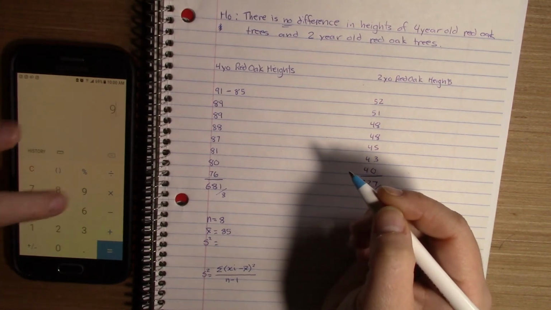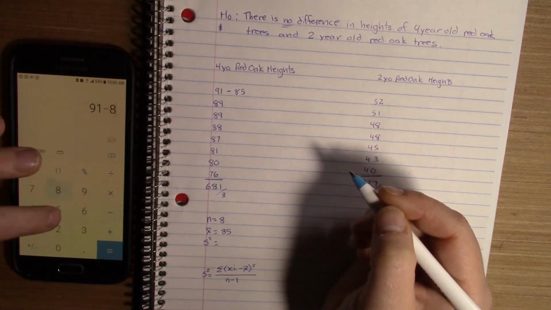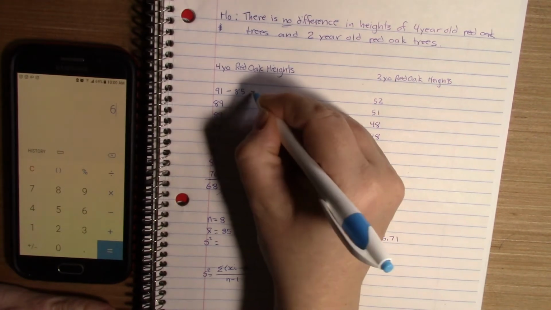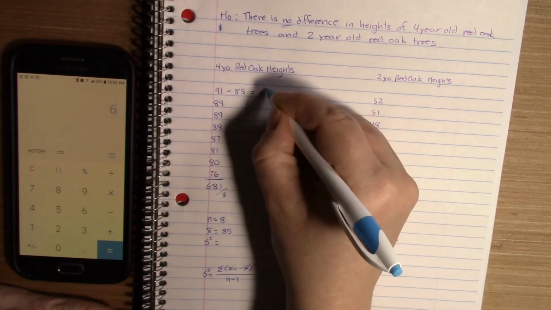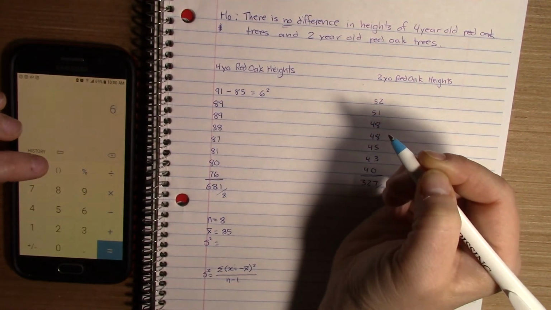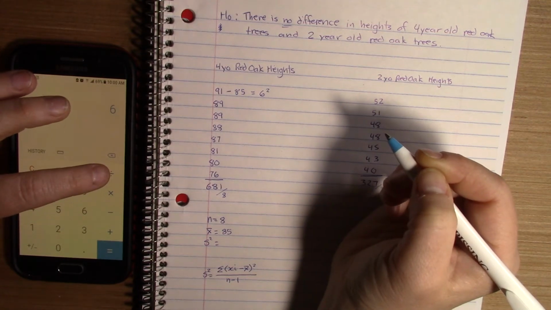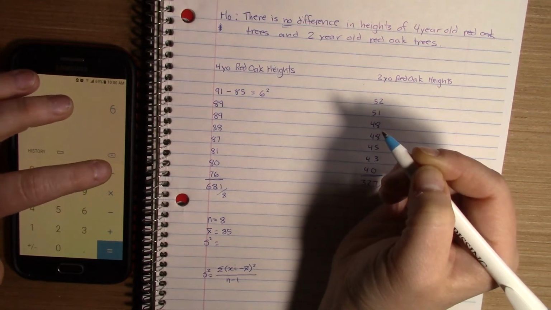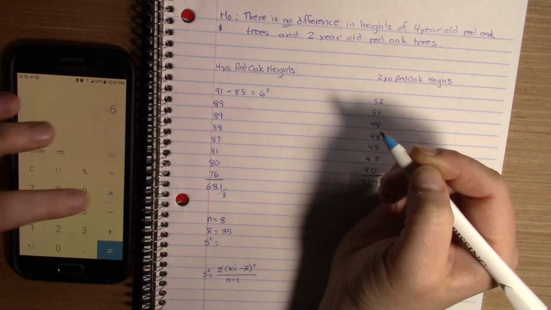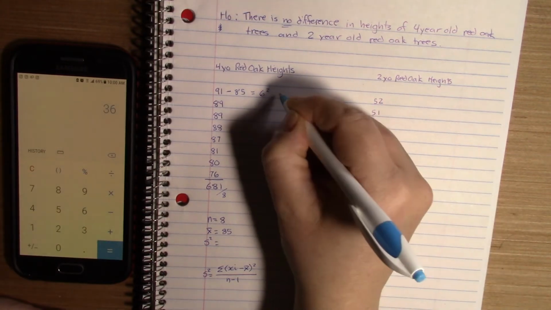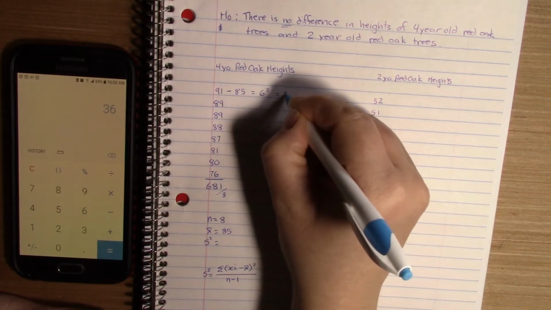I'm going to do this with my calculator to show you as we go. I'm going to take my first point, subtract the mean, which is 6. I'm going to square that. Equals 36.